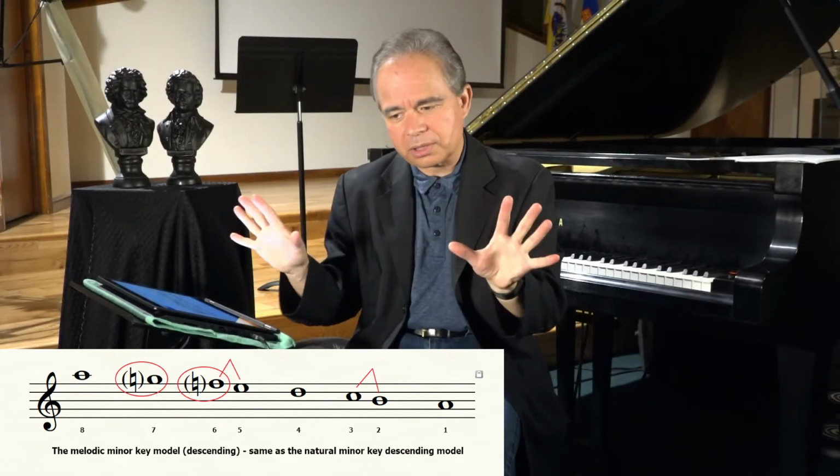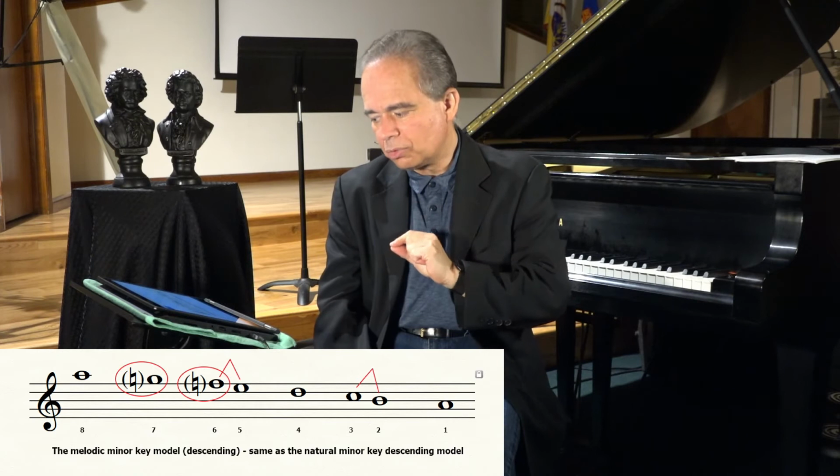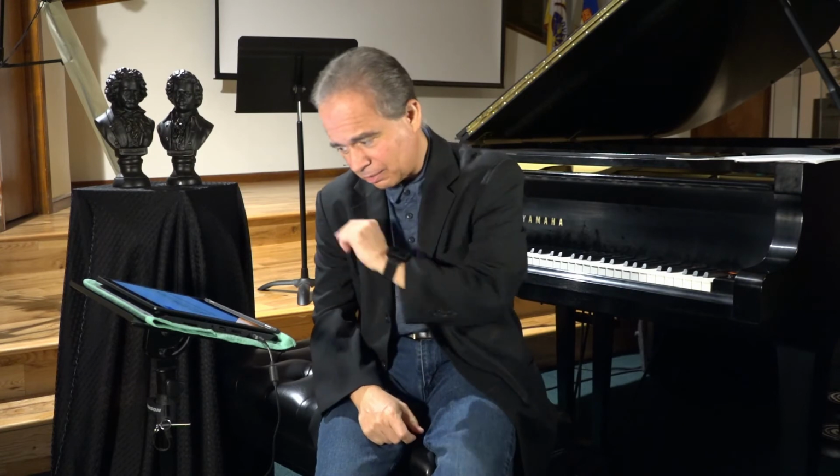The model works always the same, all right? But remember, you need to raise the seventh degree to create the harmonic minor, and you need to raise the sixth and the seventh to create the melodic minor. But then take them away if you're dealing with the descending form of the melodic, all right?